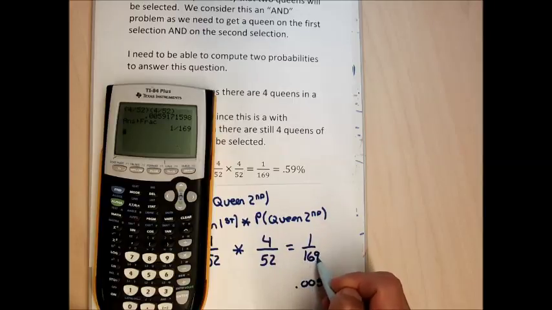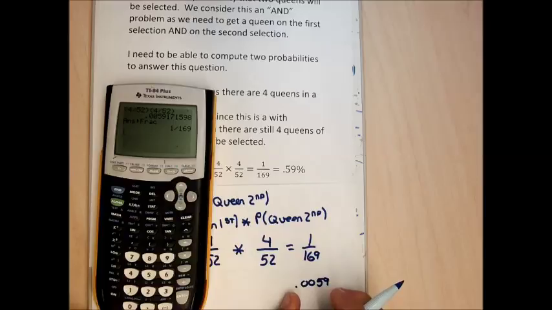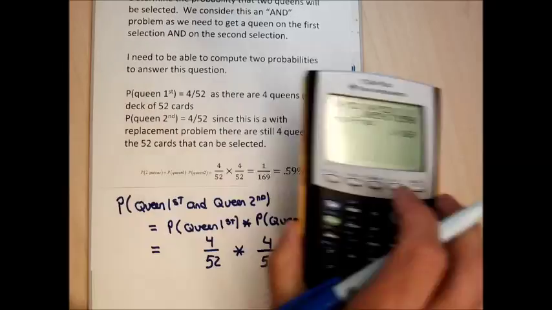I took this decimal and made it into a percent, but this decimal is not a percent, it's not a fraction. To change a decimal into a percent, I move the decimal 2 places to the right, and this is how I got the 0.59%. So it's not very likely. It's less than a 1% chance. That's not 59%. There's less than a 1% chance, because 0.59 is less than 1, to get 2 queens if you're picking one card after another and putting the first card back.